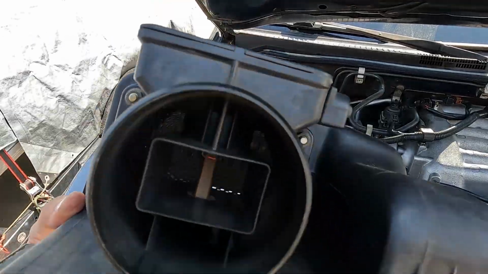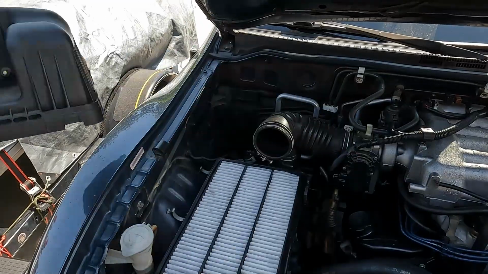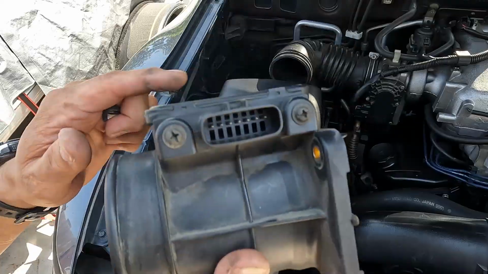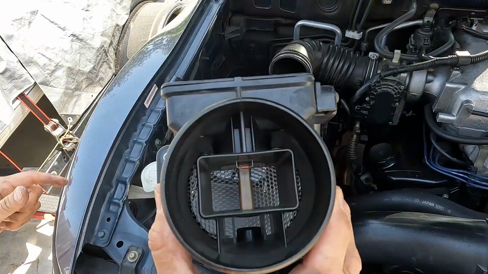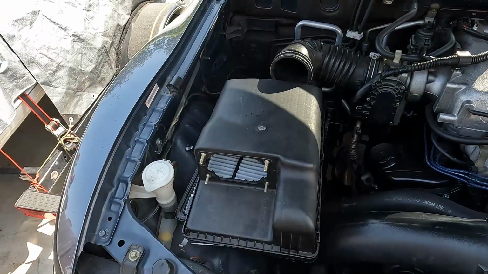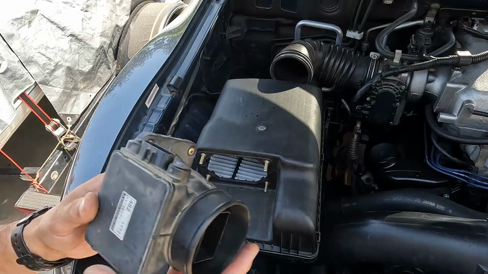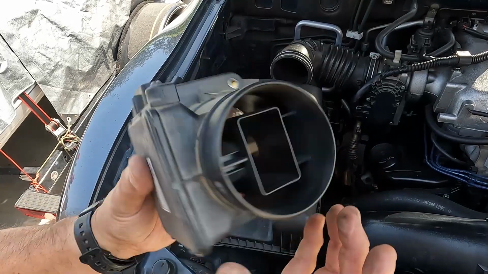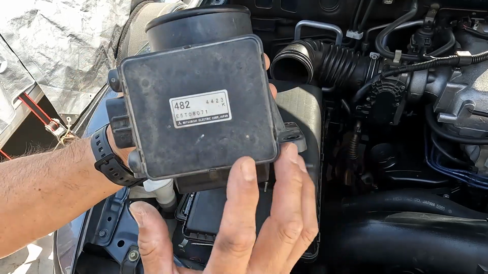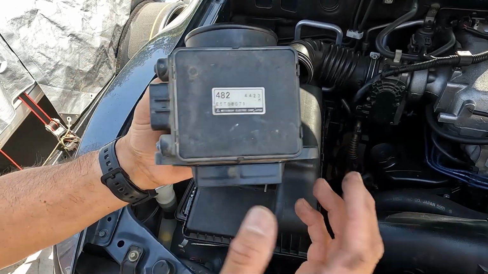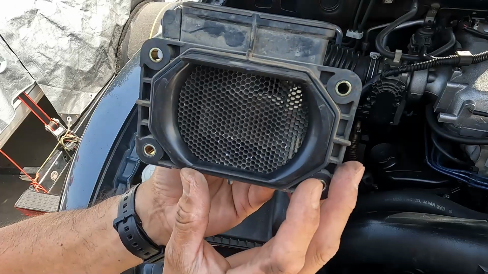All right guys, so everything seems pretty normal. So here's another sensor. This one I got from the junkyard recently. It's the same part number, obviously, as the other one. So let's try this one out.